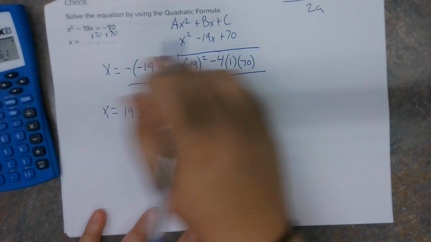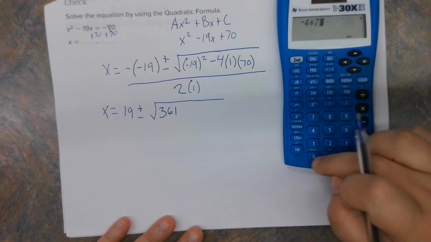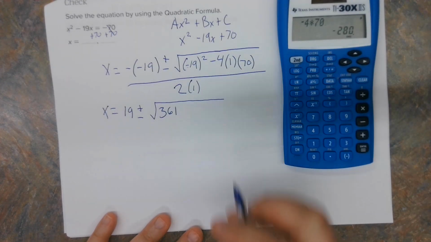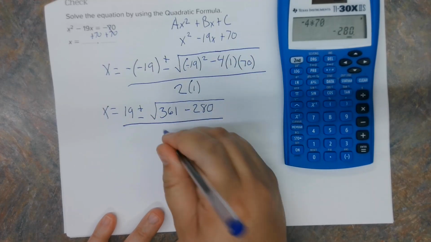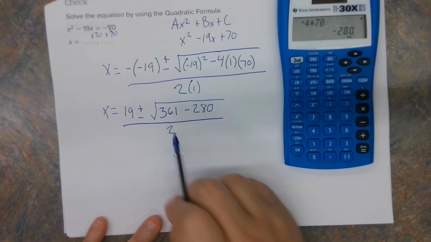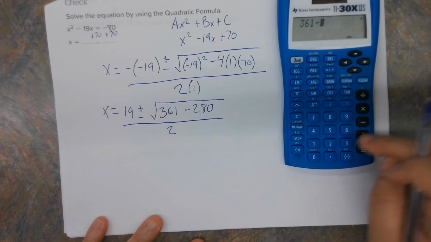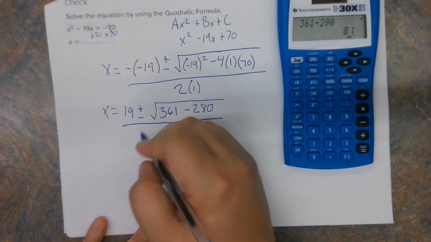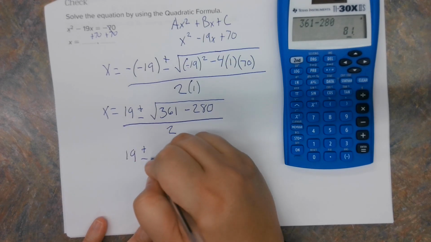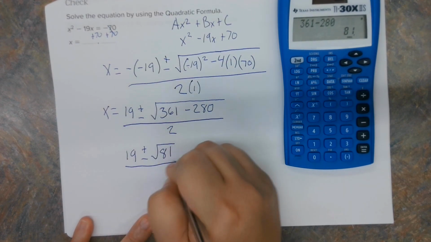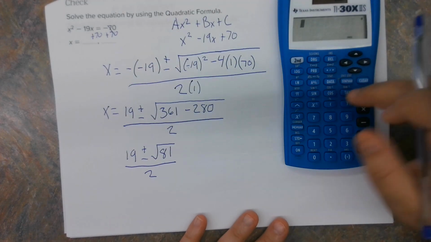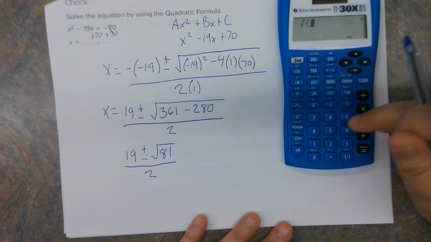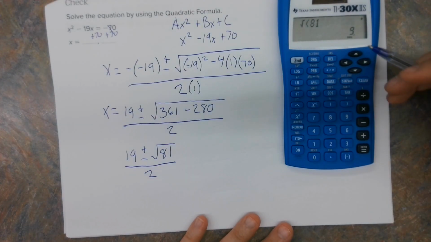361. And then I've got negative 4 times 1 is negative 4. So I've got negative 4 times 70, which is negative 280. And then all over 2 times 1 is 2. I can subtract 361 minus 280. That's 81. So I've got 19 plus or minus the square root of 81 over 2. I know what the square root of 81 is. Do you? So second square root button, 81 equals, it's 9.